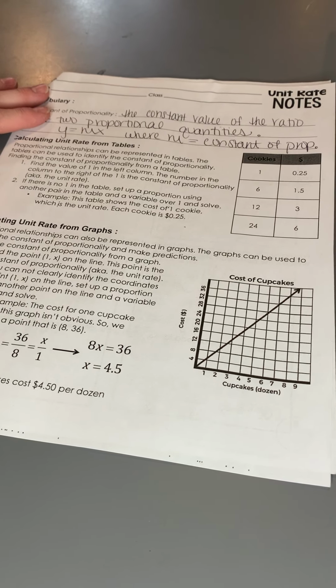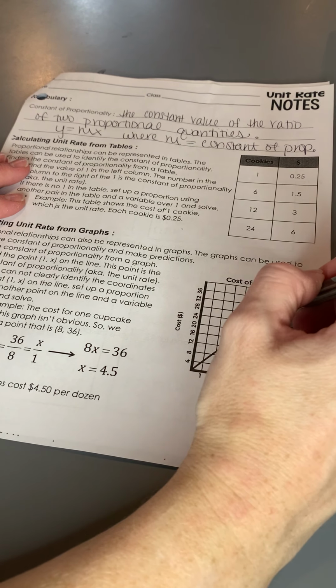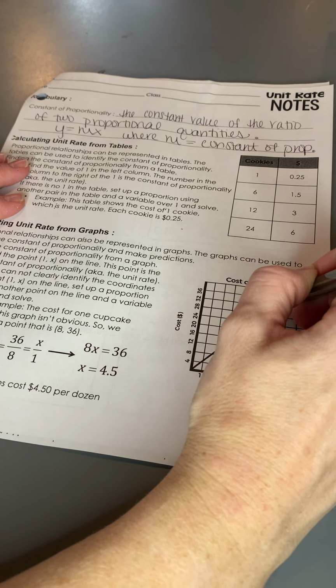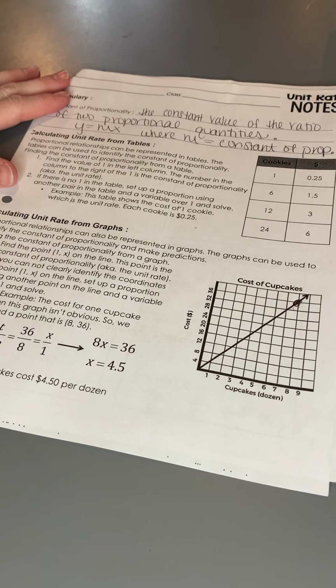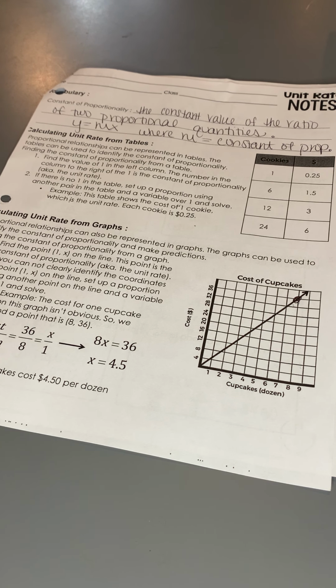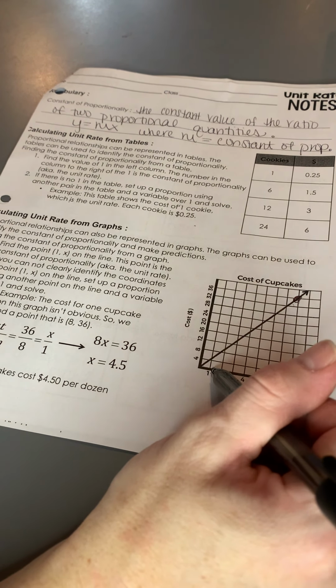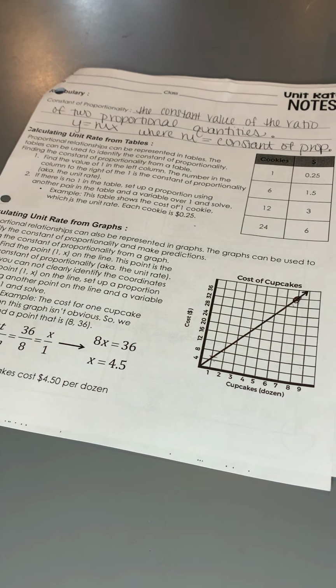Same thing with our graph, same graph. Just if you were confused, we were at 8 and 36. So if you didn't do well drawing your own graph, proportional relationships can also be represented in graphs. The graphs can be used to identify the constant of proportionality and make predictions. Finding the constant of proportionality from a graph: you find the point 1, x on the line. This point is the unit rate. So we can go 1. It's pretty close to 4.5.